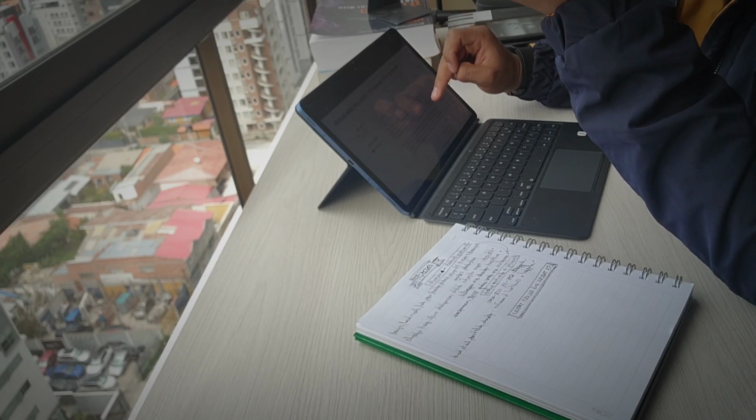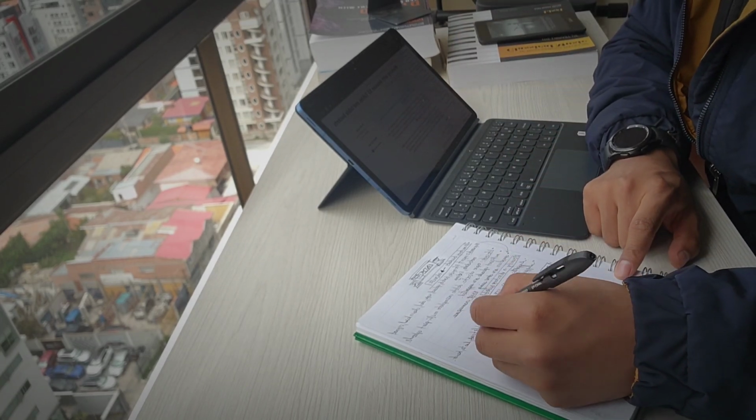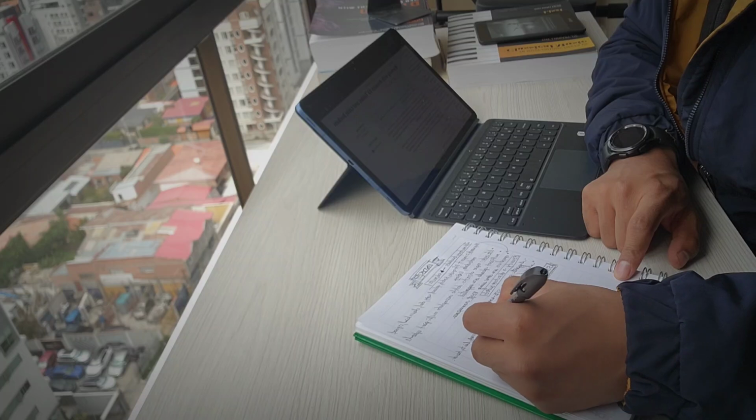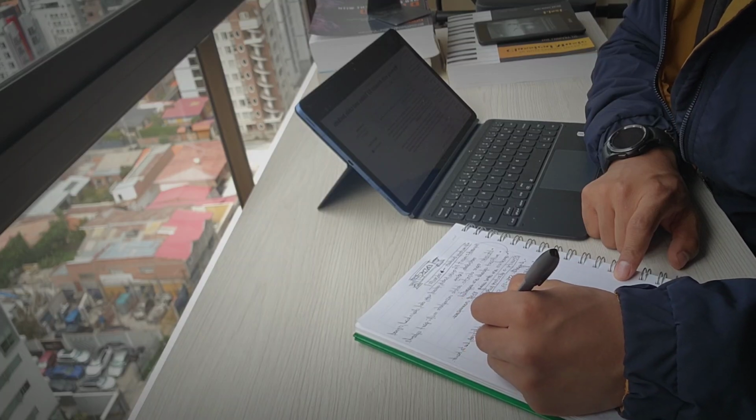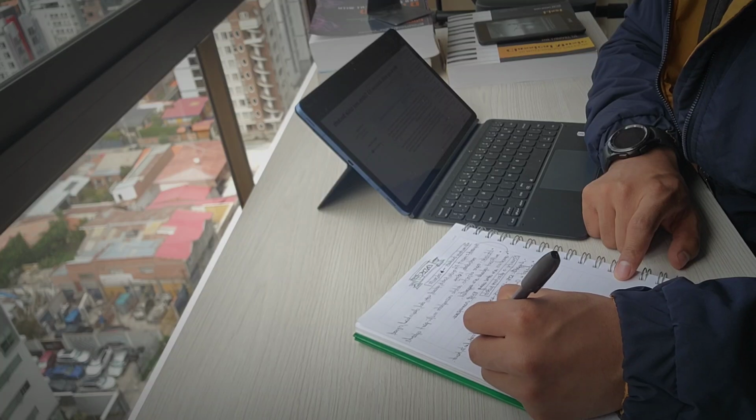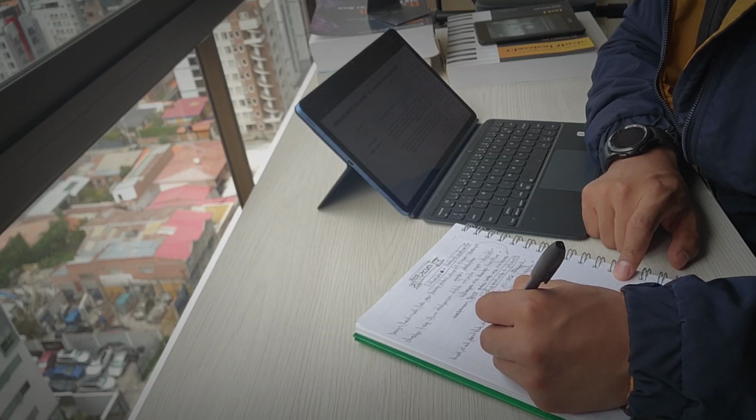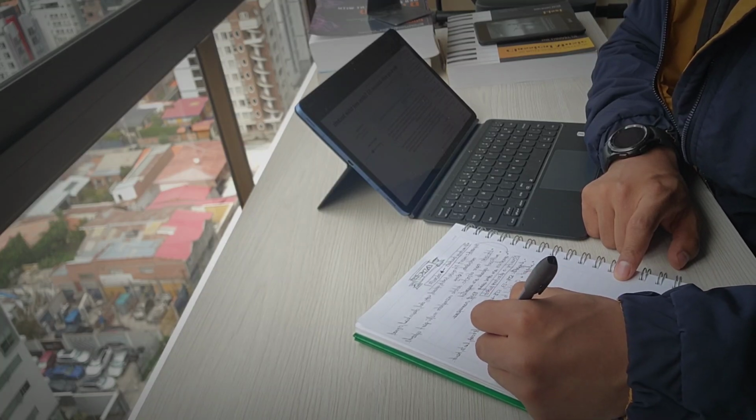So what's the difference between S3 Tables and table buckets? From the start we have two things here. Number one is S3 Tables. Number two, we have table buckets.